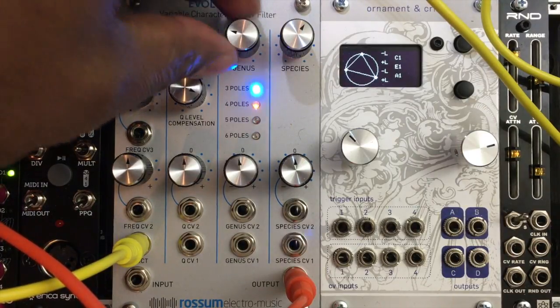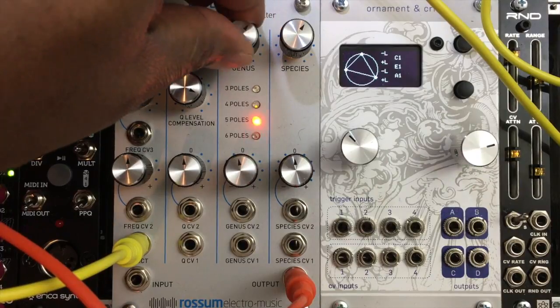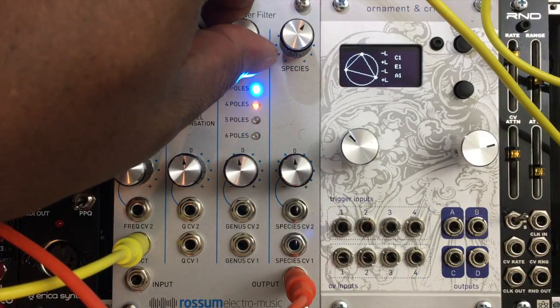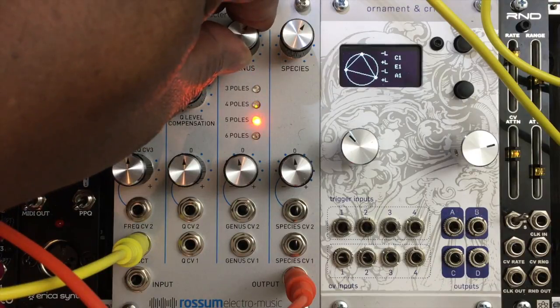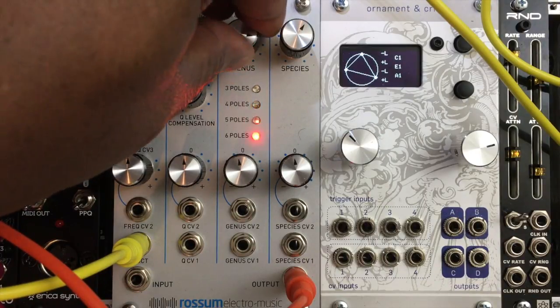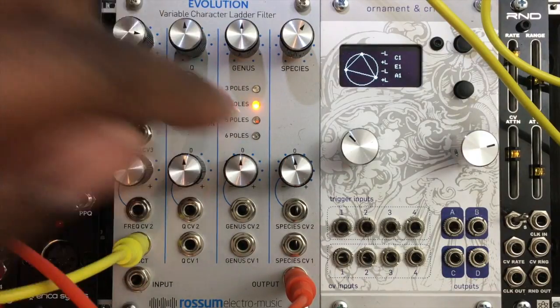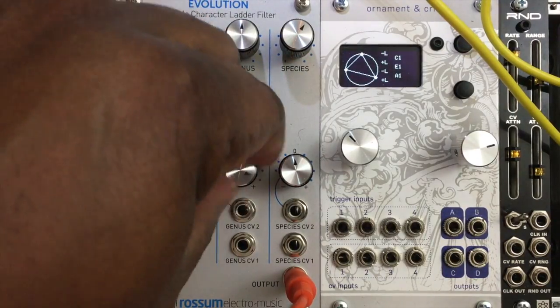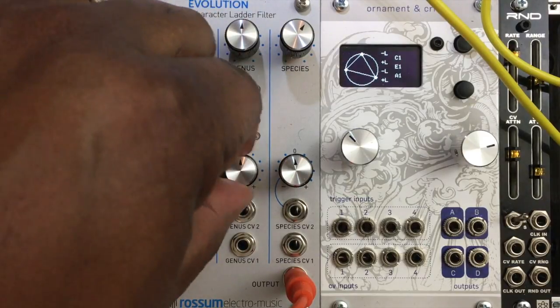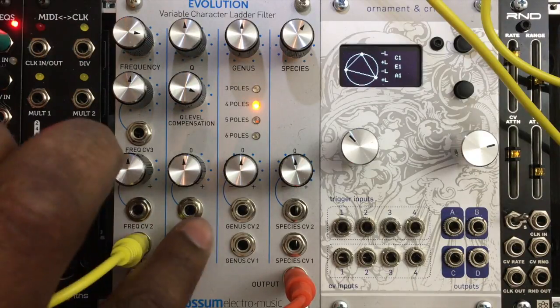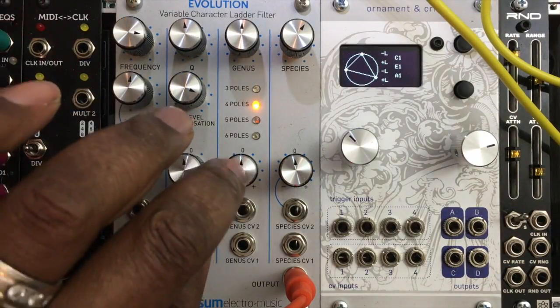Okay, so the next section is the genus. The main genus knob, like I said, lets you sweep through the poles. And if you notice here, sometimes you have two lights that are lit at the same time. That's letting you know that it's morphing between the two. Depending on which mode it's in, you're not going to hear anything while it's morphing, but I think that's in self-oscillation mode only. All right, so then you also have an attenuverter, right? Inverted, not inverted, 0 at 12 noon. Then you have the same situation here: this CV controls this knob.